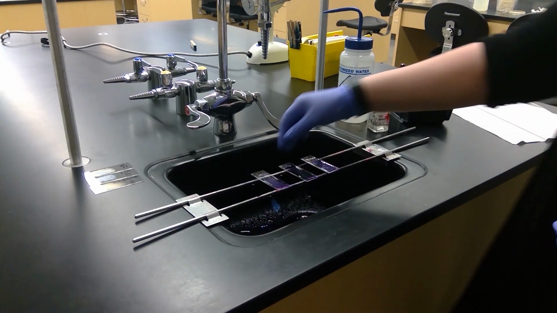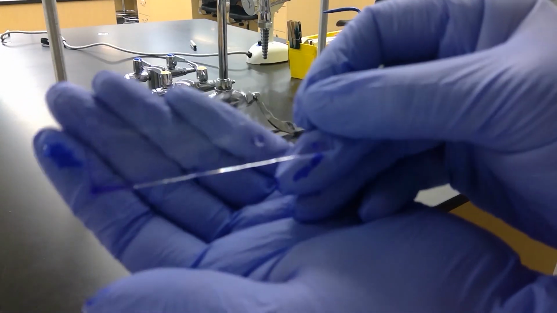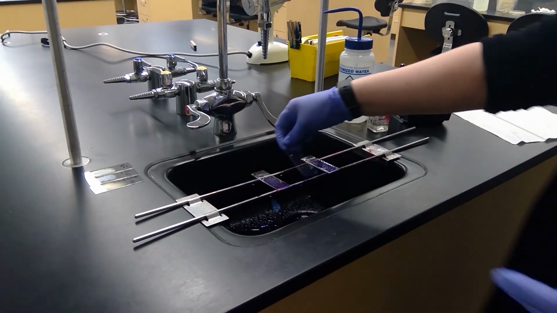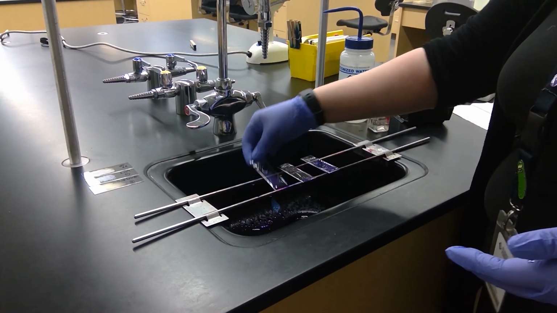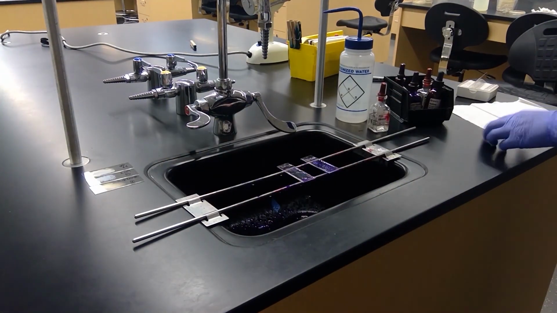So I just wanted to point out that this one, after the decolorizer, isn't purple anymore. But this one retains some of the purple. I'm not sure if you can see that. That will probably help.